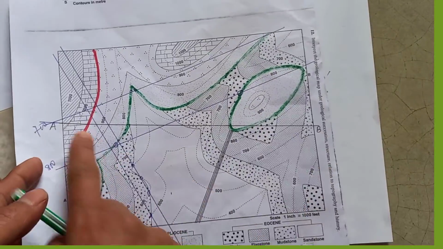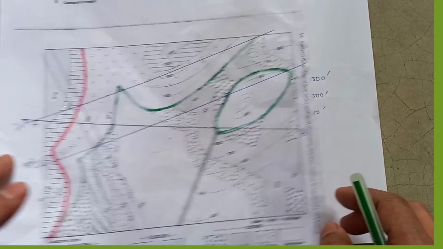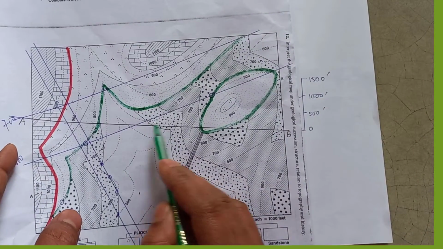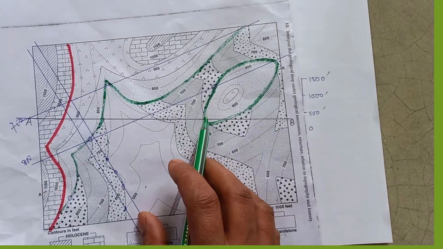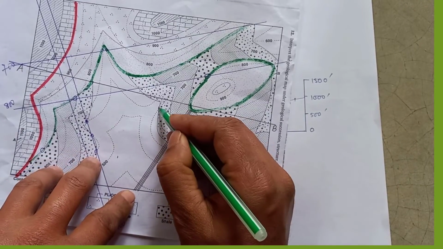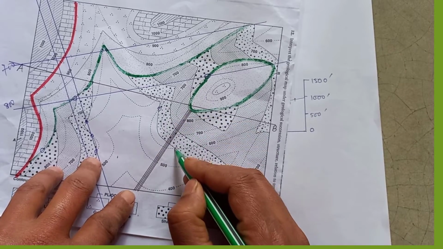At first we need to complete the cutting point. Here is another cutting point, another cutting point. This is this bed and this bed. So we need to draw another strike line over this bed. This is 600, this is 600.